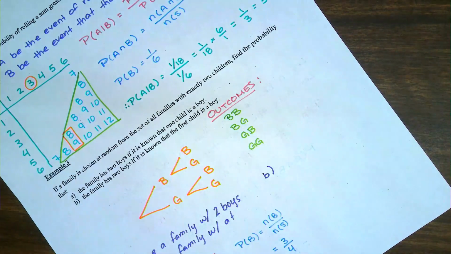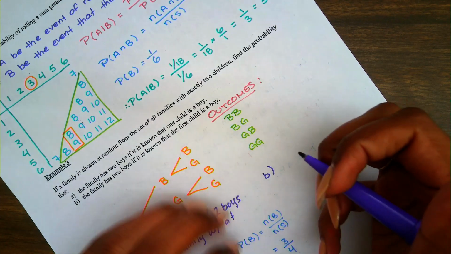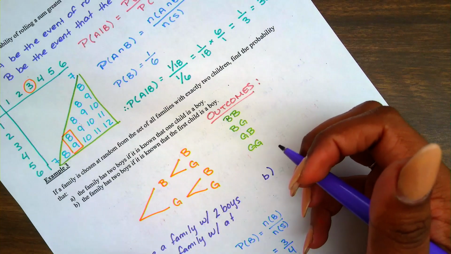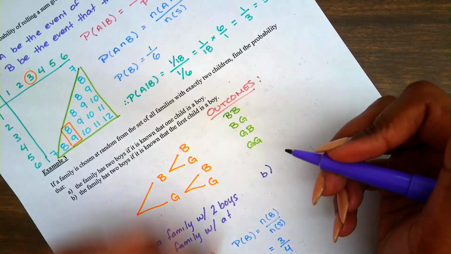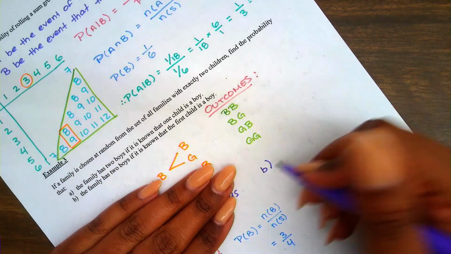Now B says, what is the probability that the family has 2 boys if it is known that the first child is a boy? So the first born is a boy. What is the probability that the second born will be a boy? That's hard to say.